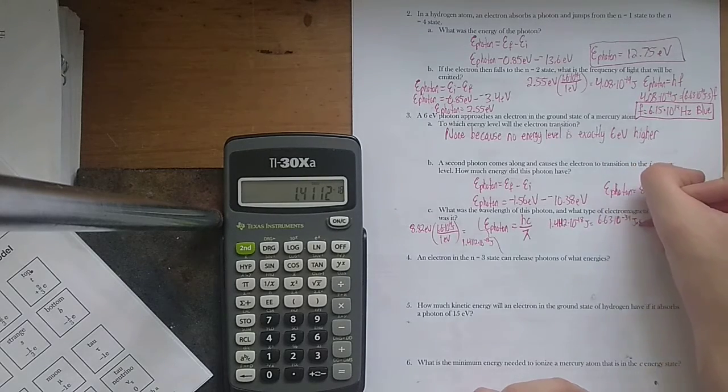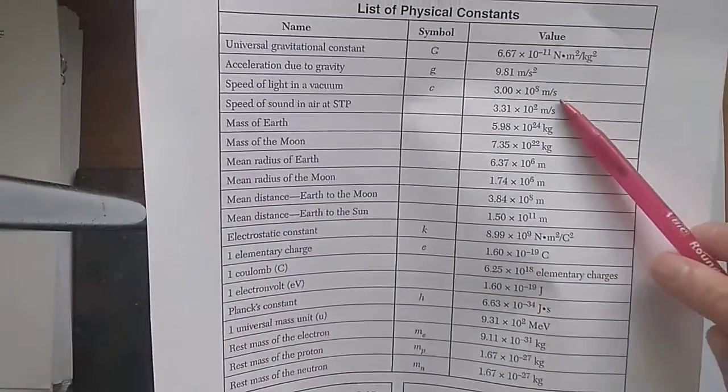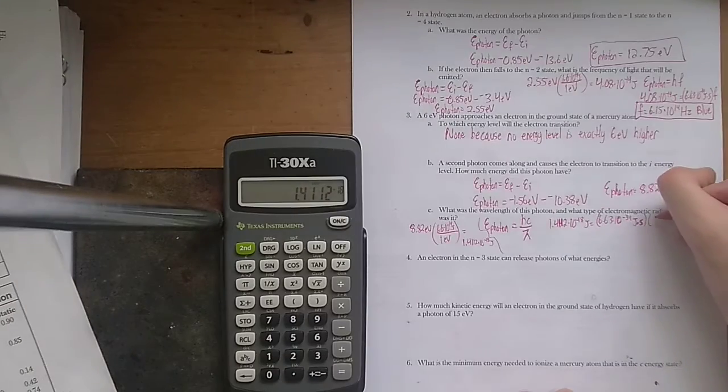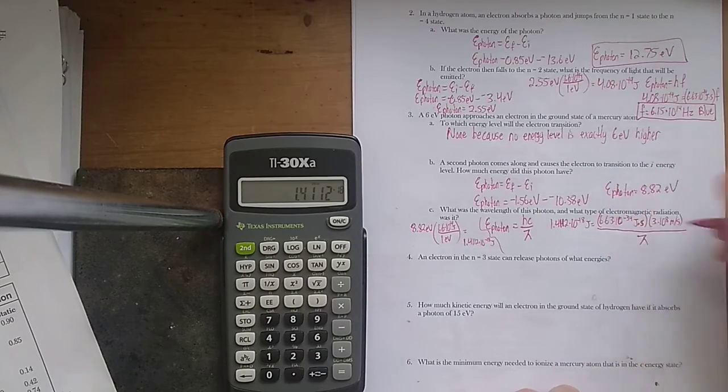Remember that c stands for the speed of light, which for our purposes is found on the reference tables right here: 3 times 10 to the 8th meters per second. All over lambda.